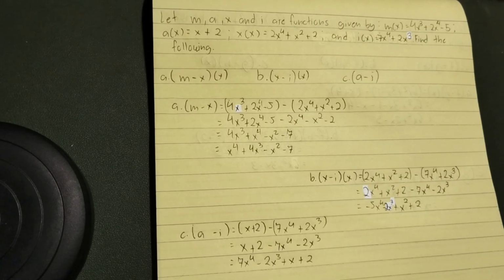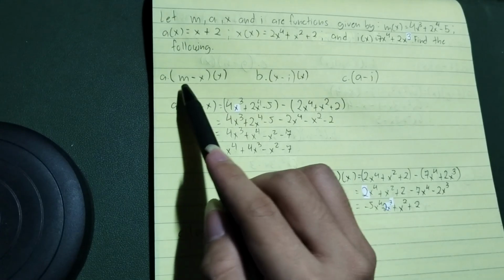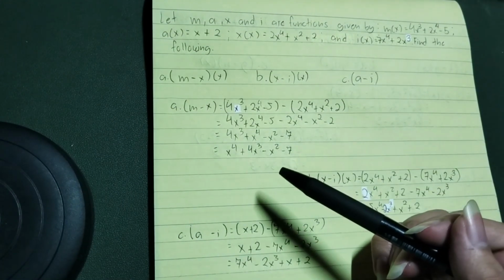Let m, a, x, and I be functions given by m of x is equal to 4x raised to 3 plus 2x raised to 4 minus 5. A of x is equal to x plus 2. X of x is equal to 2x raised to 4 plus x raised to 2 plus 2. And I of x is equal to 7x raised to 4 plus 2x raised to 3. Find the following. First, we have a, which is m minus x of x.